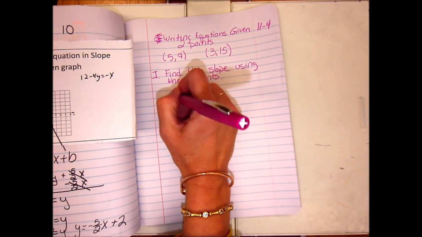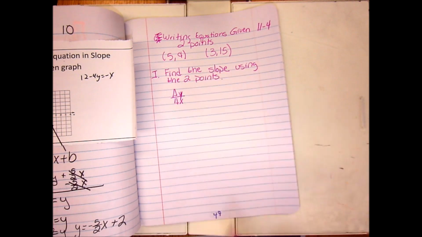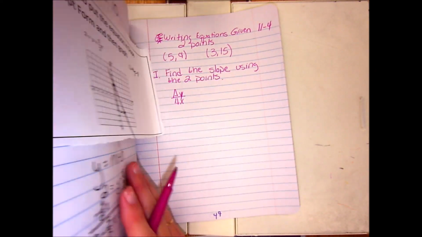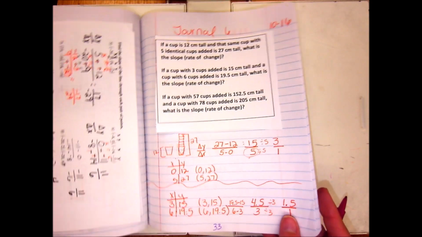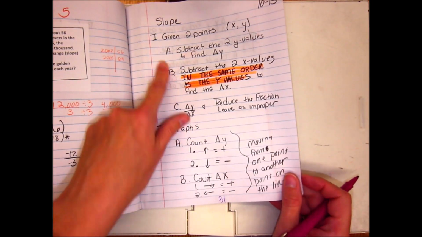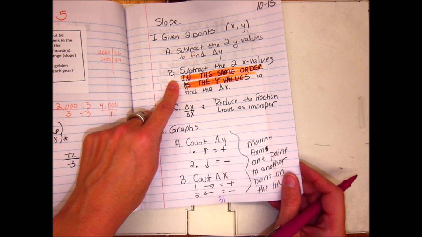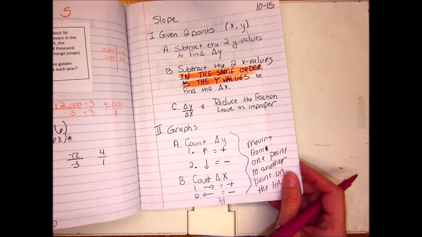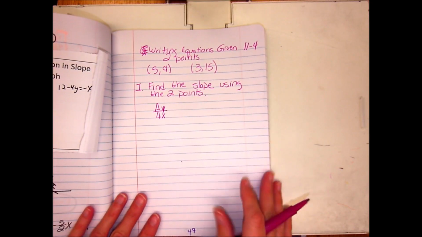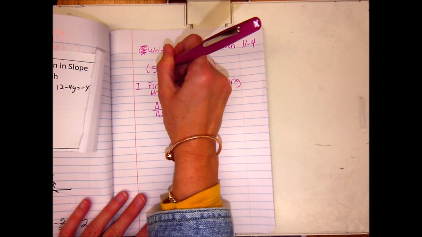So if you remember, that was change in y over change in x. How much is the y changing compared to how much is the x changing? Again, really quick here, I'm going to go back to where we took our notes on that. And we said that if we're given 2 points, we're going to subtract the 2 y values, subtract the 2 x values, and that's going to give me the slope. That's how we did that. So, looking at this one, oops, I'm sorry, this is 5, 19, not 5, 9.